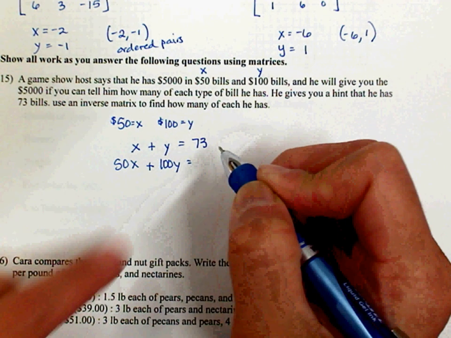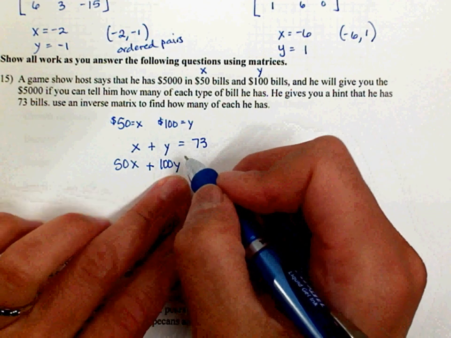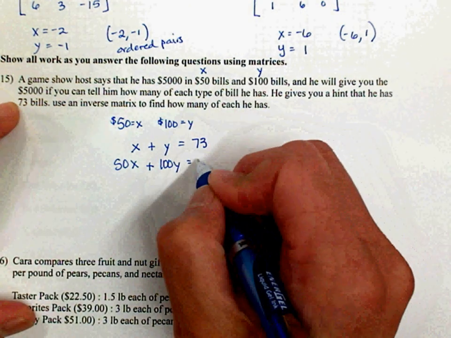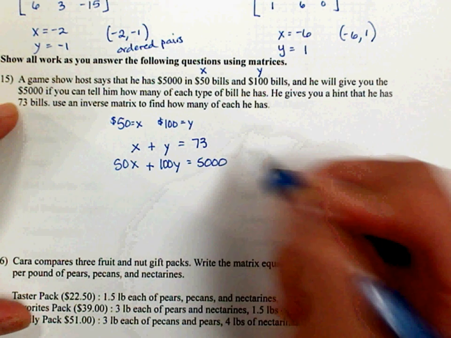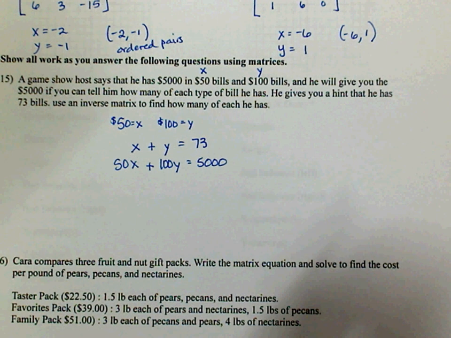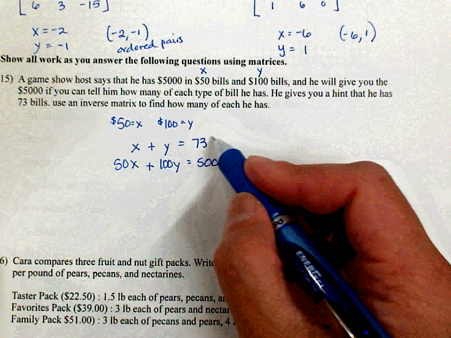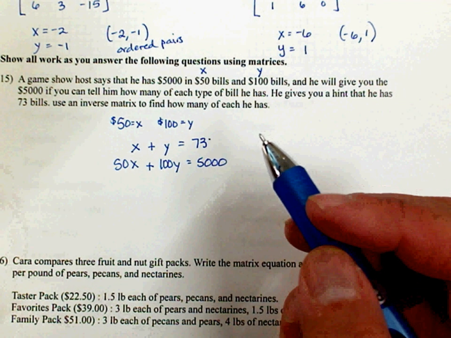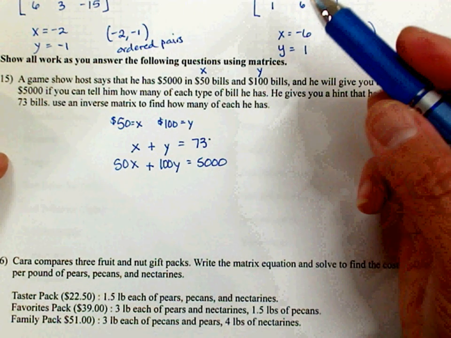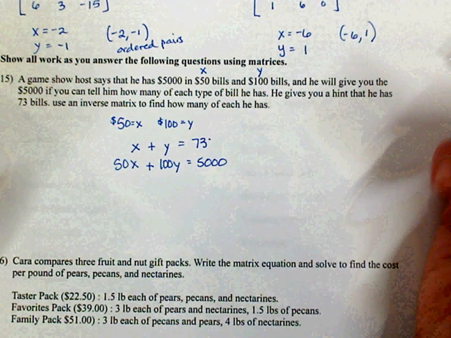my $100 bill, same concept except with a $100 bill, and total, if I count the value of that, it's worth $5,000. So I would go 100, 200, 300, 400, all the way to 5,000. Whereas this part, I'm going 1 bill, 2 bills, 3 bills, 4 bills, okay? Now that you have your equation set up, you can solve for it easily.